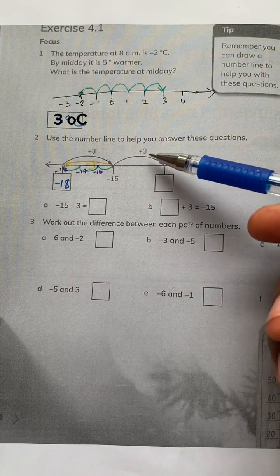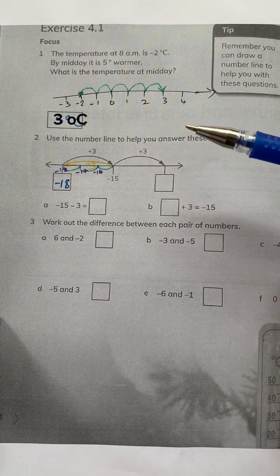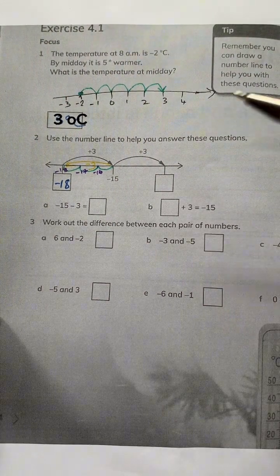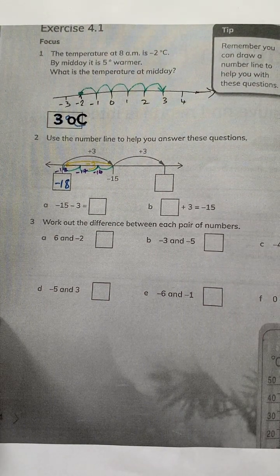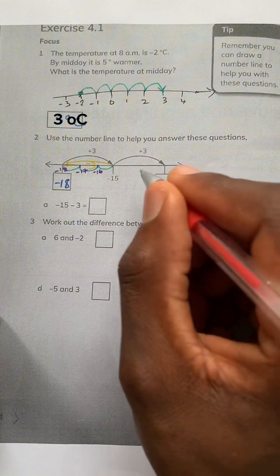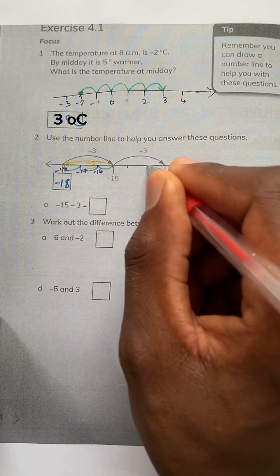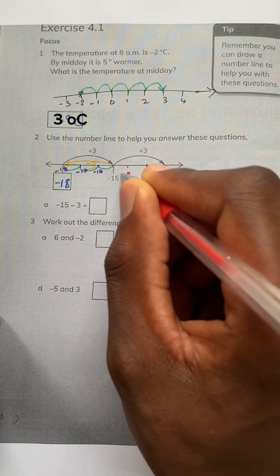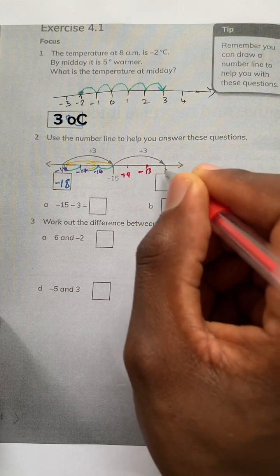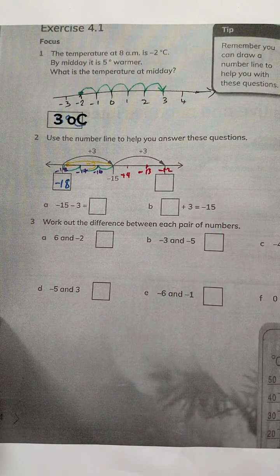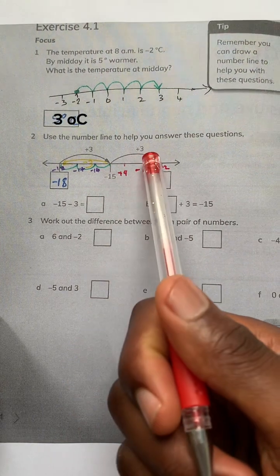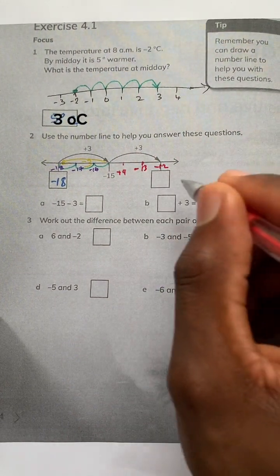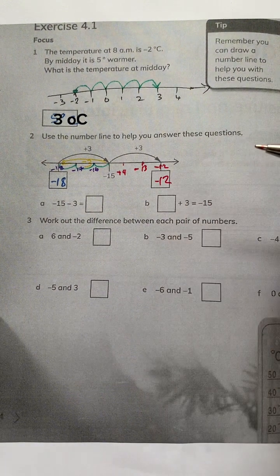And if we add, we move 3 places to the right: minus 14, minus 13, minus 12. So minus 15 plus 3 will be minus 12.